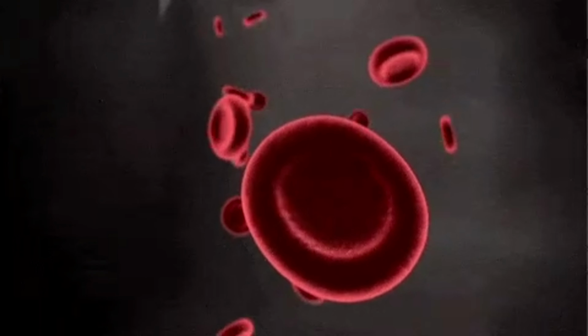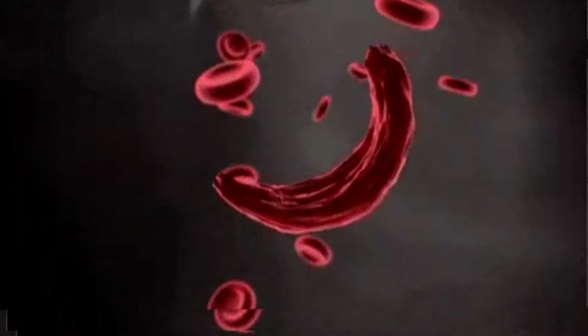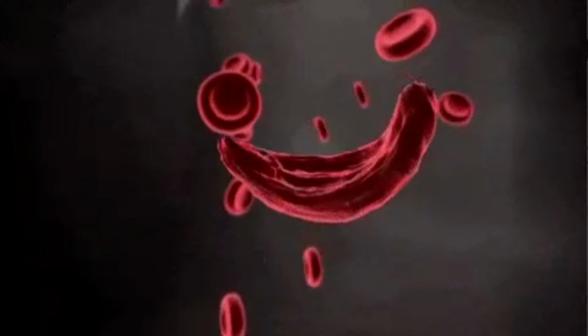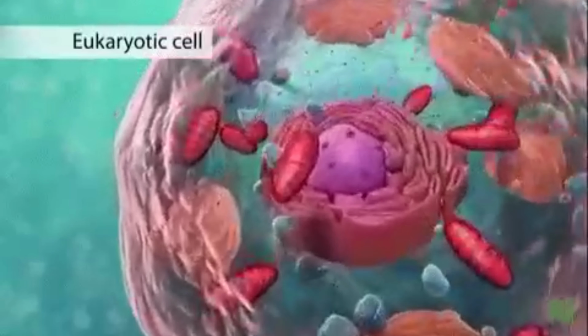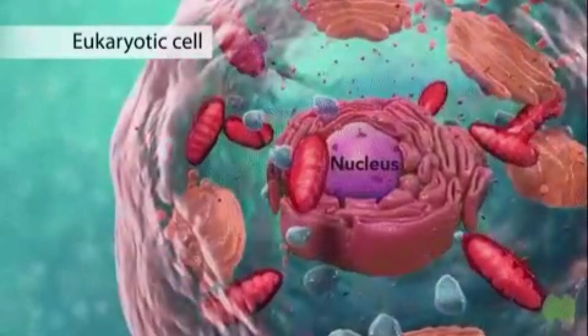Some cells lack nucleus at their maturity, like the sieve elements in phloem in the plants, and RBC in the mammals lack nucleus. In most of the cases, the shape of the nucleus is spherical, but it may vary under special conditions.